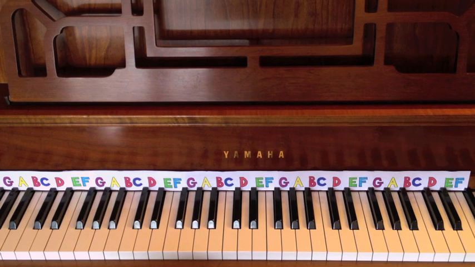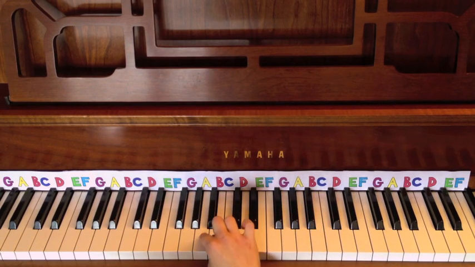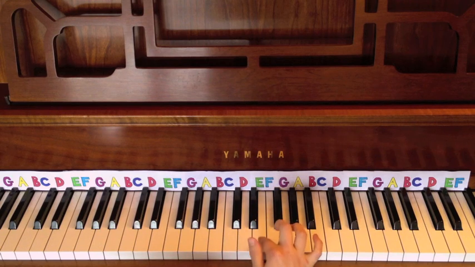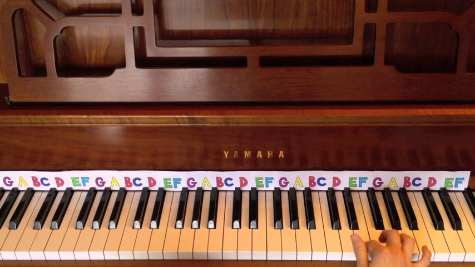All of the notes are identified by a letter in the alphabet from A through G. Let's just start with the white notes for now. If you remember the layout of the keyboard with the pattern of 2 black keys, then 3, 2, 3, etc., here is A. So A, B, C, D, E, F, G, and then the cycle repeats. A, B, C, D, E, F, G.